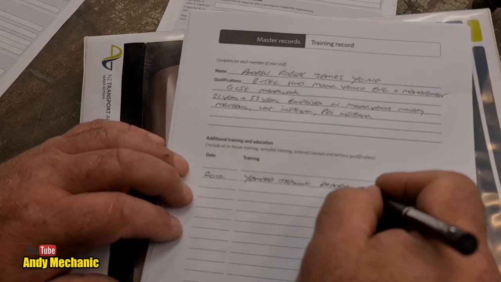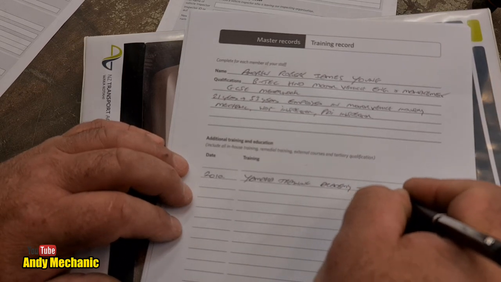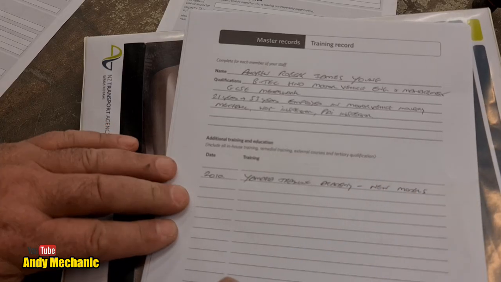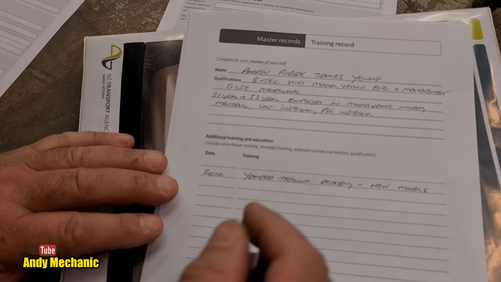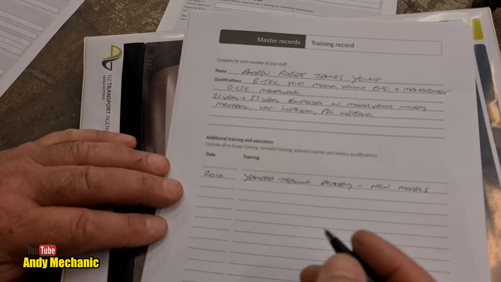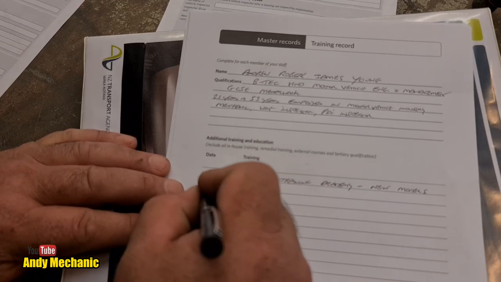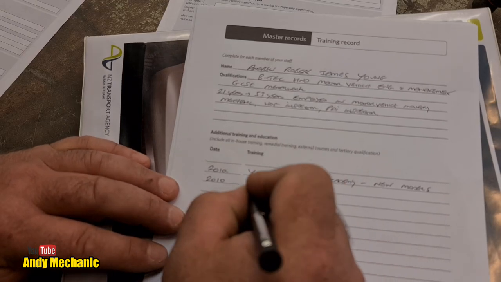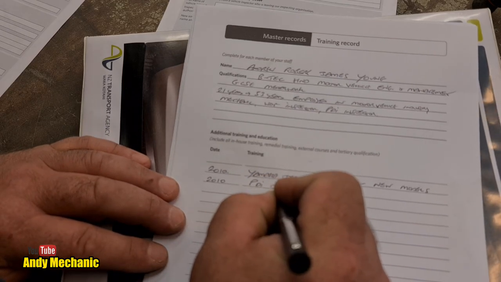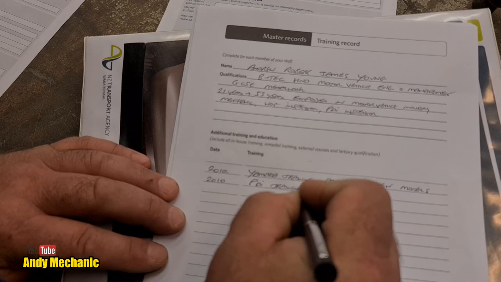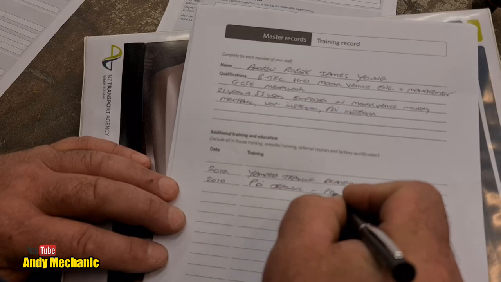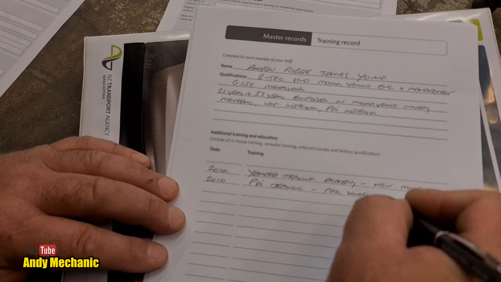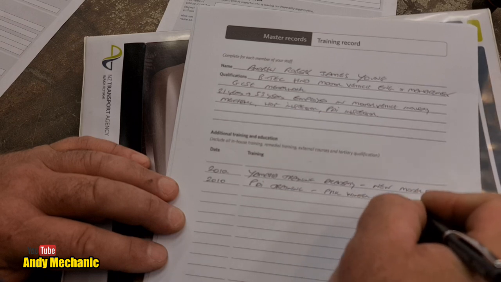And I think it was new models. And I also got trained up on P.D.I by a gentleman called Phil Winter, which had been around at the same time, because that's when I started working at a Yamaha dealership. So P.D.I training, Phil Winter. And he was from Yamaha Motor New Zealand.